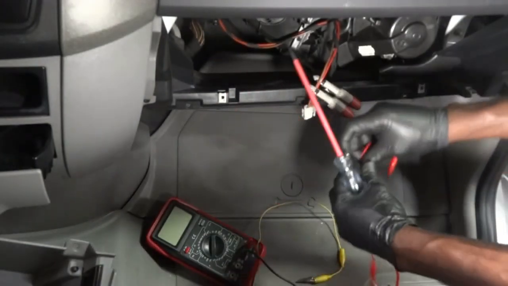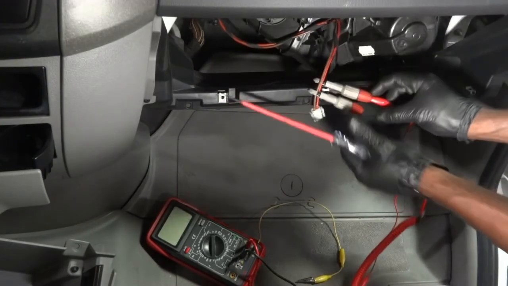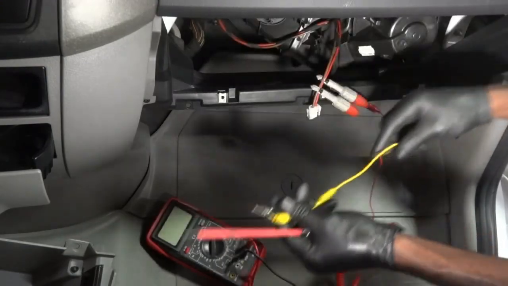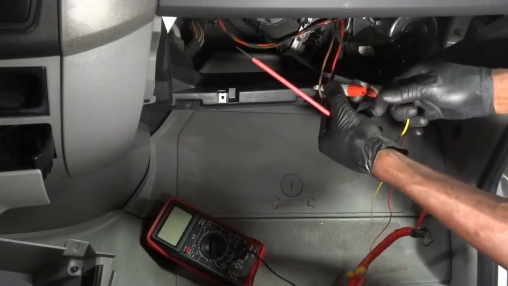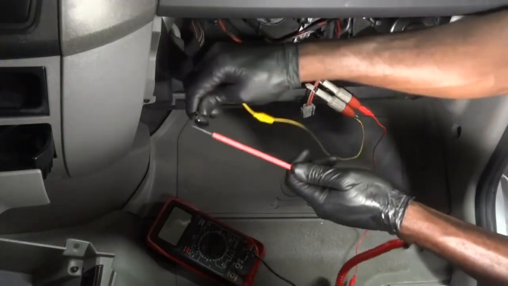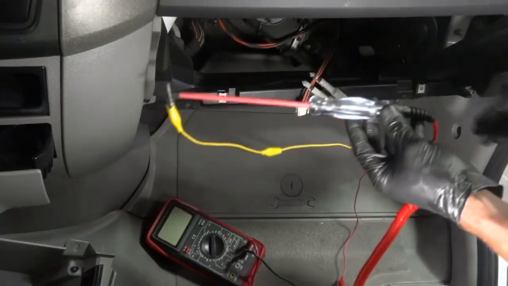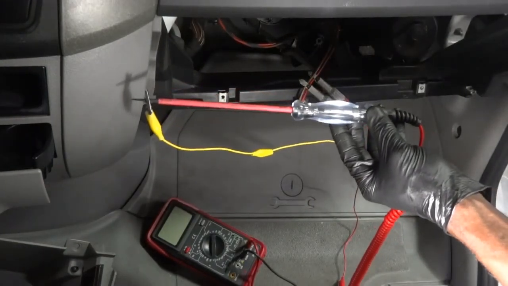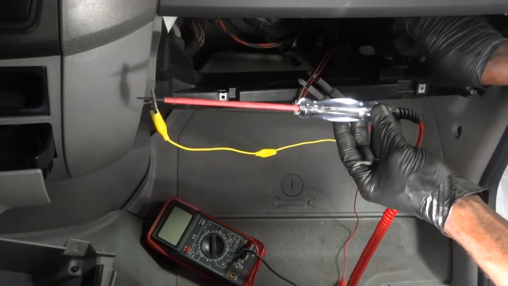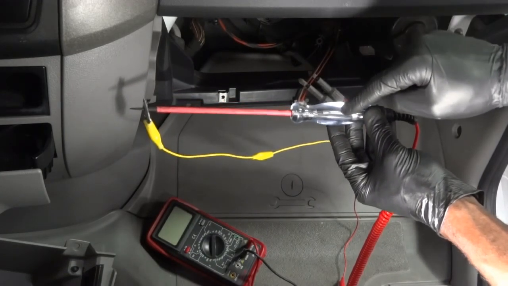One end of the test light is going to go to this piercing tool, and the other end of the test light is going to go to the other piercing tool here. So right here I have my test light connected. Now I am going to turn on the blower motor. Basically, I'm bypassing the blower motor with the test light. So the test light is the blower motor now.